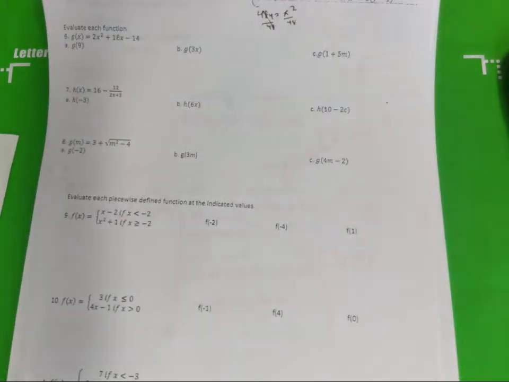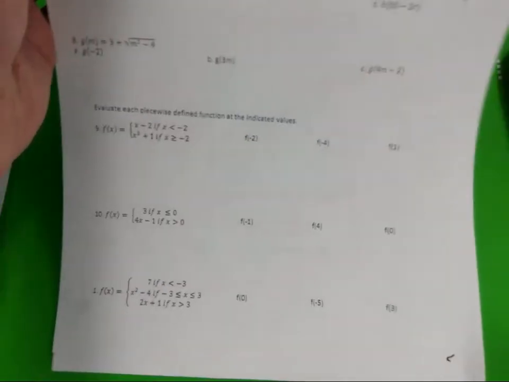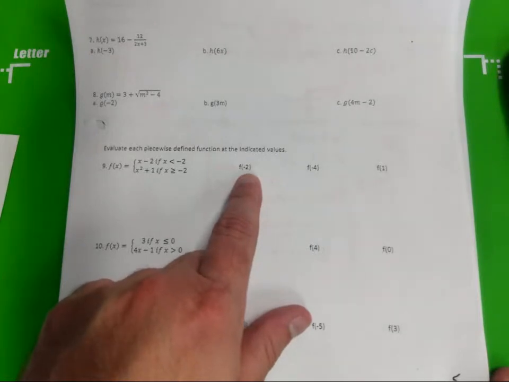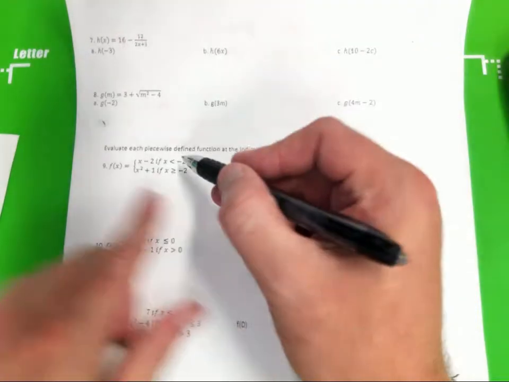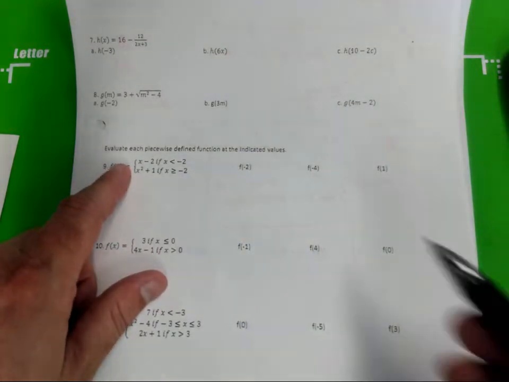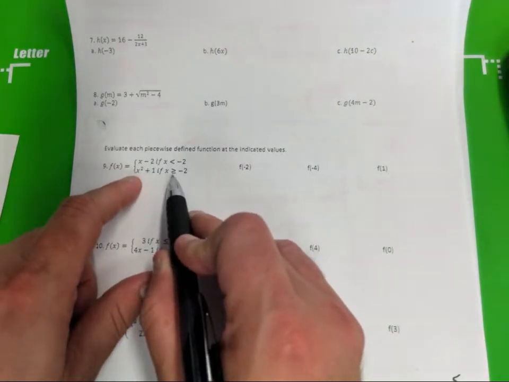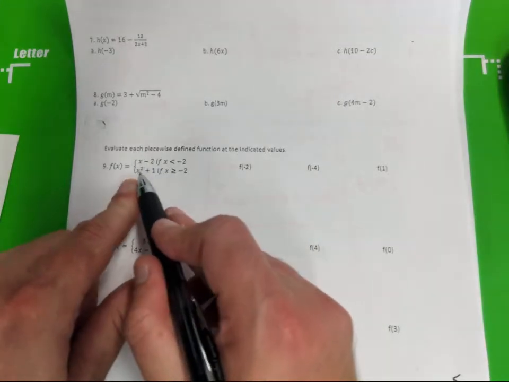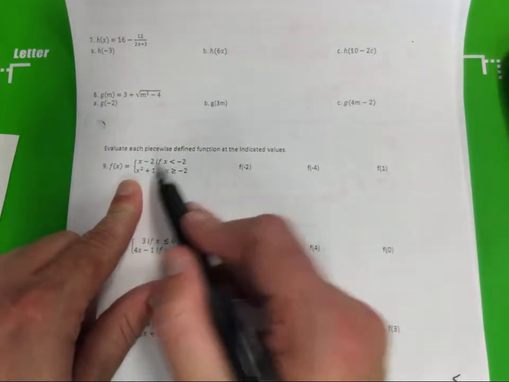Now, I love the bottom part. Don't y'all like the function in the bottom? Those are easy piecewise. Okay. I want to find the input value of negative 2. Would that go with the top piece or bottom piece? Bottom, because it says for x values greater than or equal to negative 2. You don't have to show me the work on these if you can do them here. What's negative 2 squared? 4 plus 1 is?